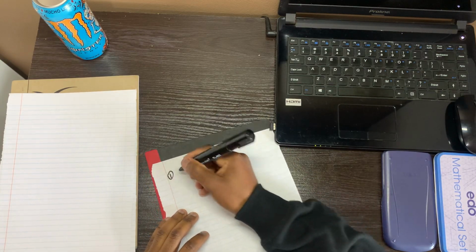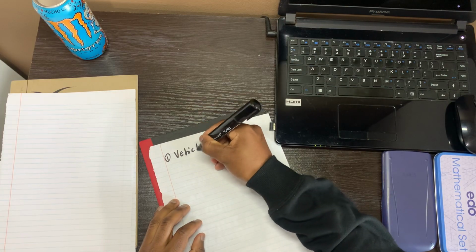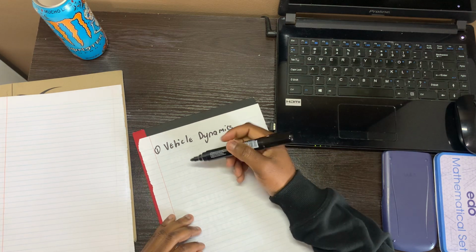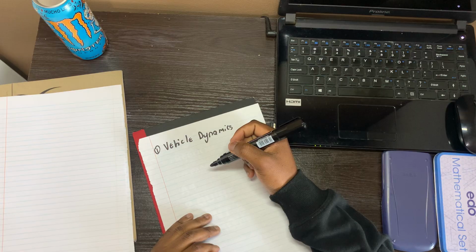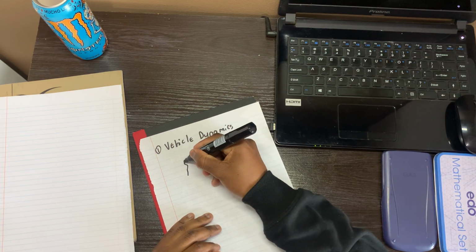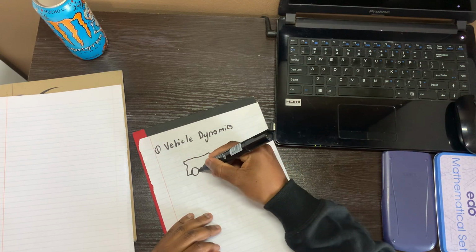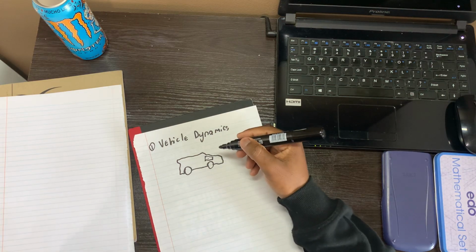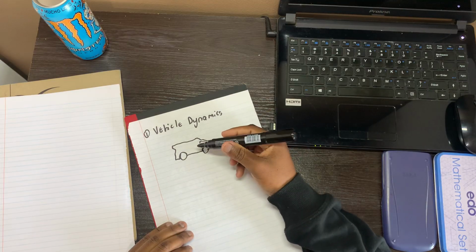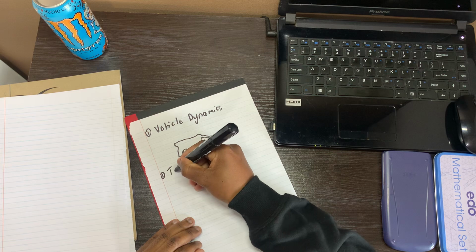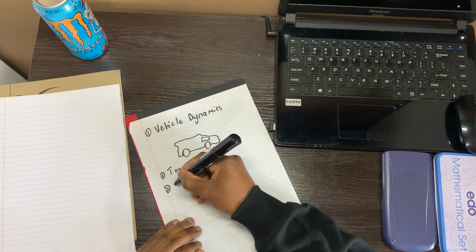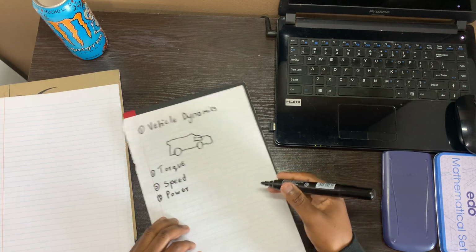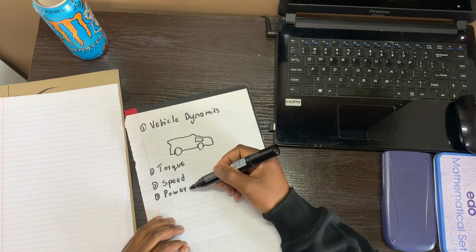So, this is vehicle dynamics, right? One thing about vehicle dynamics: basically, we're talking about a car. There's a car, and this car of ours has an engine. There's the engine here. And in vehicle dynamics, there are three things. One, we're talking about torque. Two, we're talking about speed. And number three, we're talking about power. So this torque and this speed and this power, right?